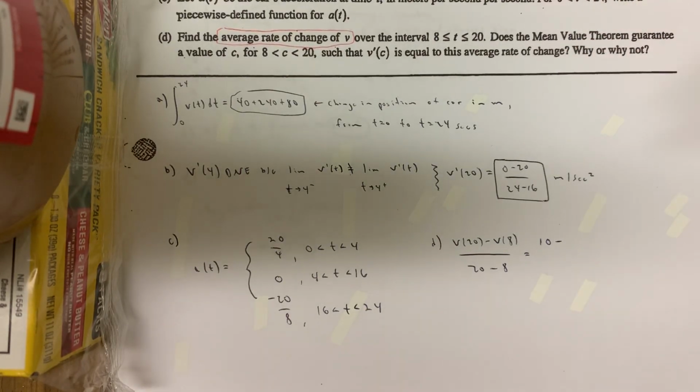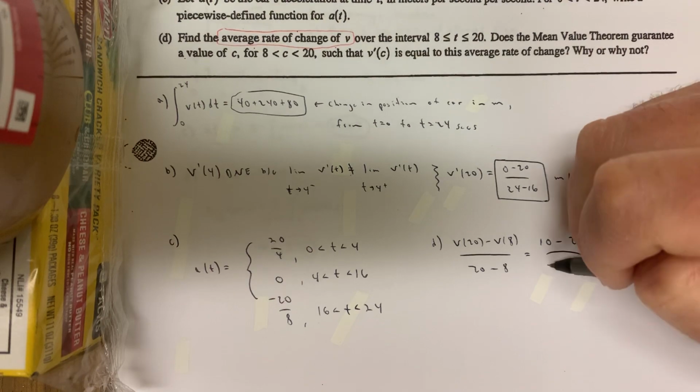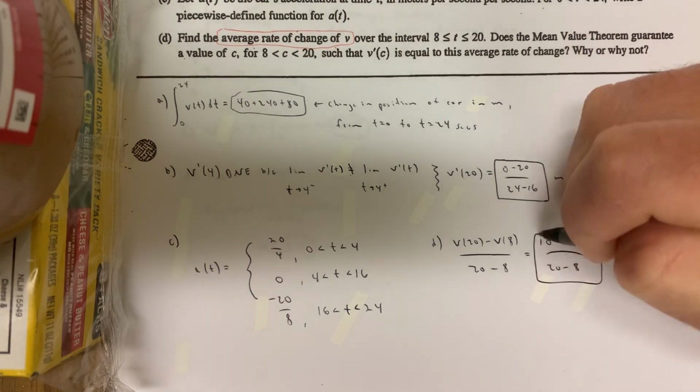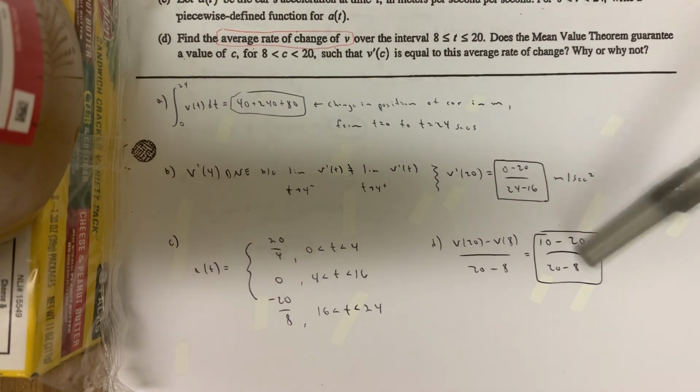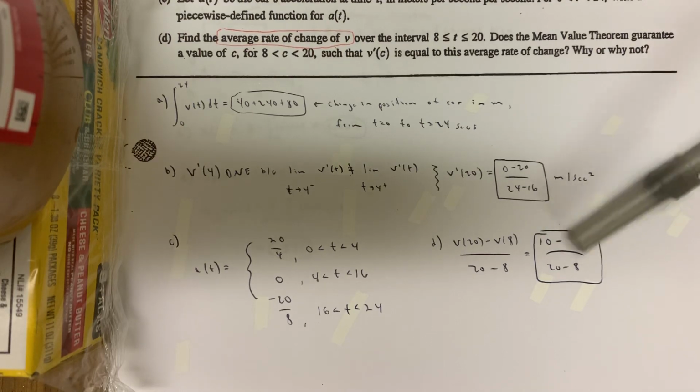Mine is V of 8. V of 8 is 20. That's easy to see. I'll leave it as over 20 minus 8, because dang the squirrels, okay? I'm going to leave it set up this way. We don't need to actually simplify this right here.